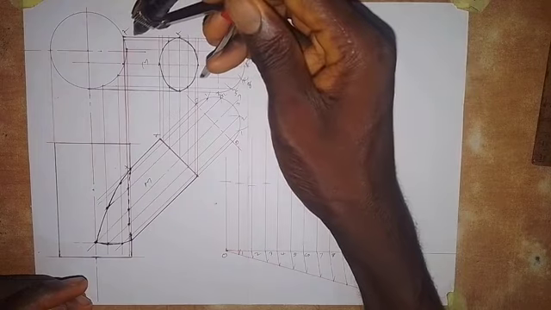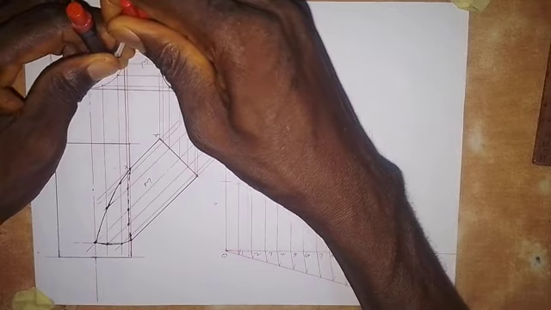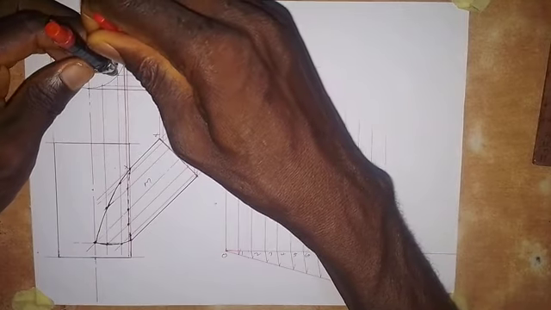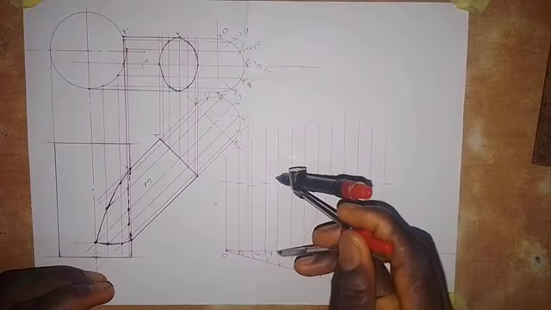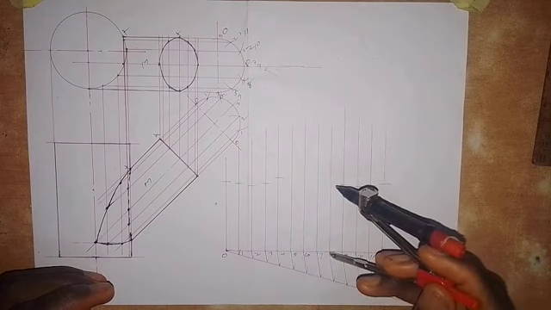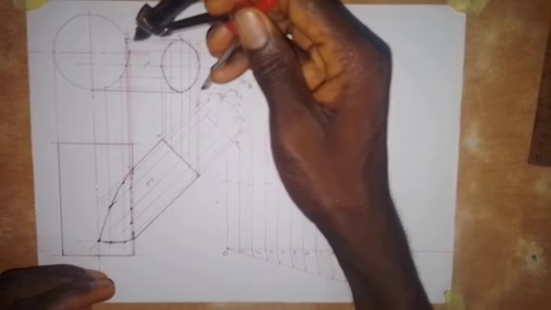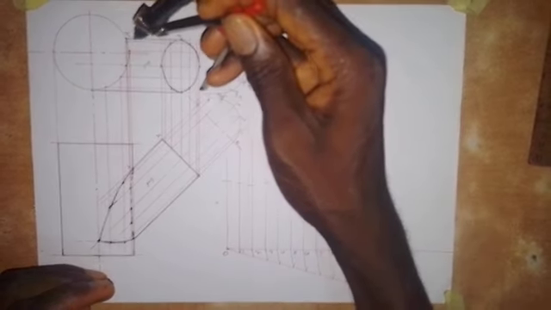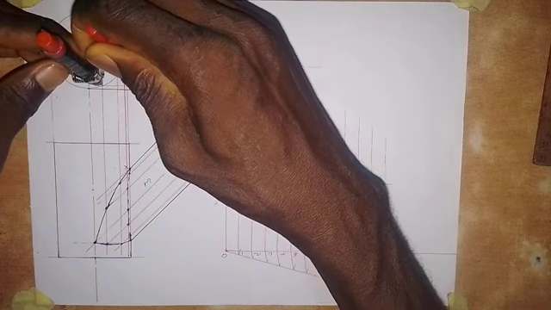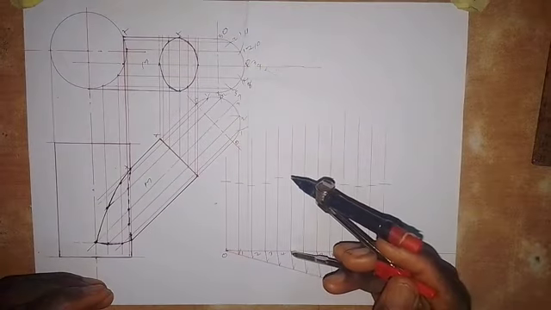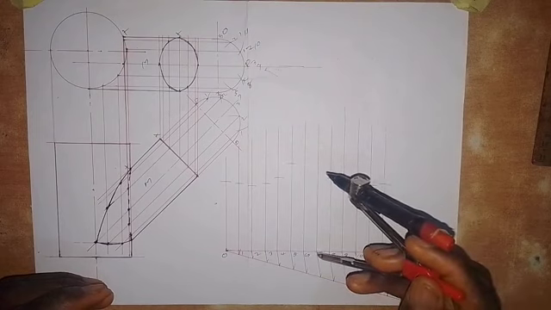Next is that of 4 and 8. So from this point, extend it to this point for 4 and 8. So we have this point. So put it at 4. So make an arc here. And put it at 8. So make an arc here. So next, to this point for 5 and 7. So extend to this point on the circle, and take this distance, put it at 5. So make an arc here. And then put it at 7. So we make an arc here.